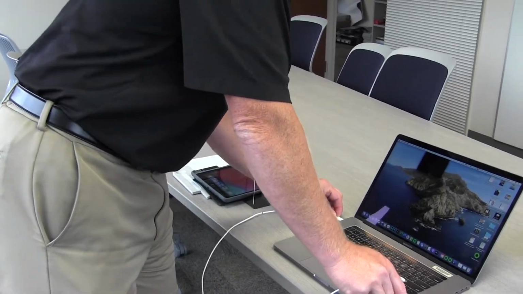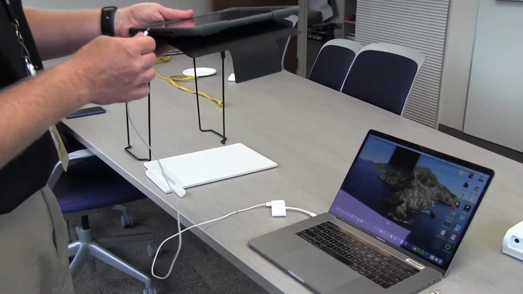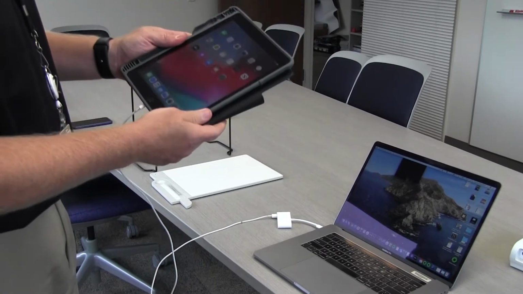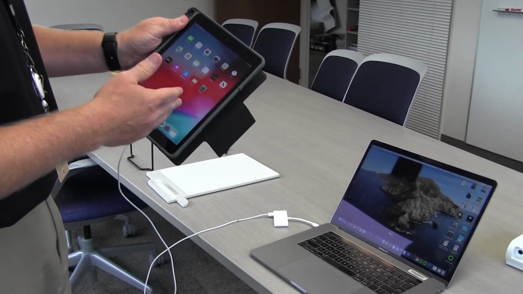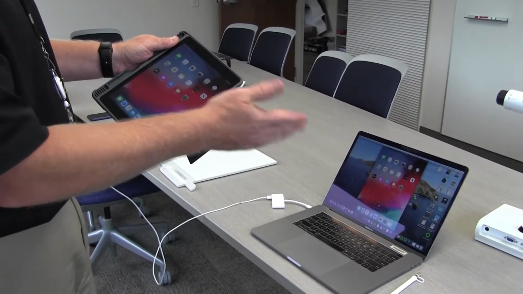You may get a message on your iPad to trust your computer, and you just want to accept that. And then I'm going to plug this into my iPad, and what this connection is going to allow me to do is to mirror my iPad screen on my computer.